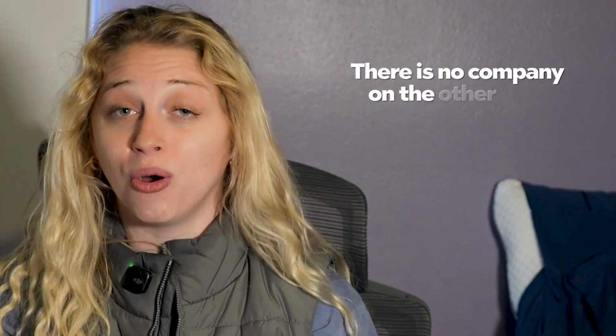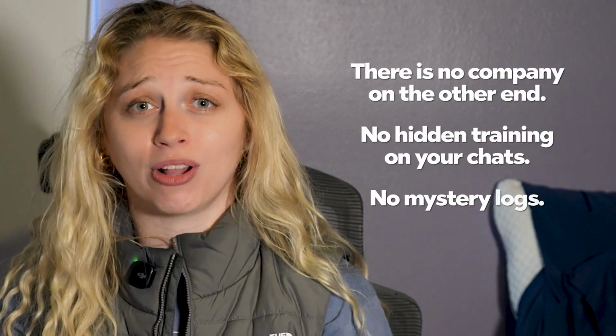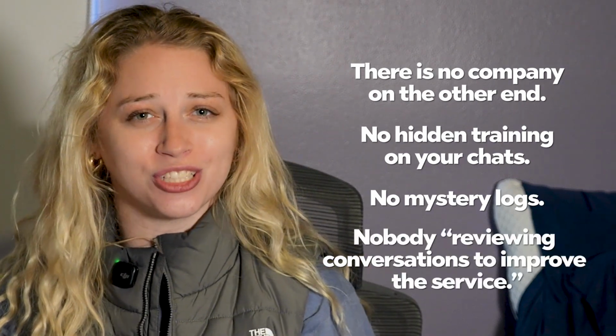That means there is no company on the other end, no hidden training on your chats, no mystery logs, nobody reviewing conversations to improve the service. LM Studio turns your computer into your own private AI server. Lovely! And once you realize that, it kind of ruins cloud AI forever. I mean, who wants to pay tens to hundreds of dollars a year when you can just run it yourself?